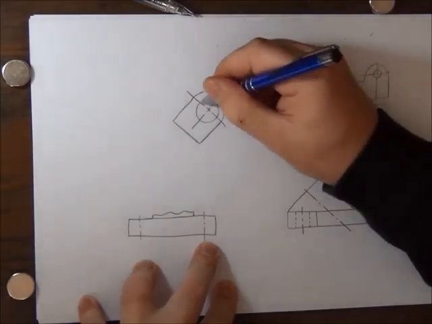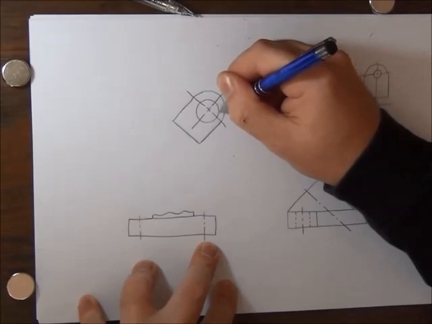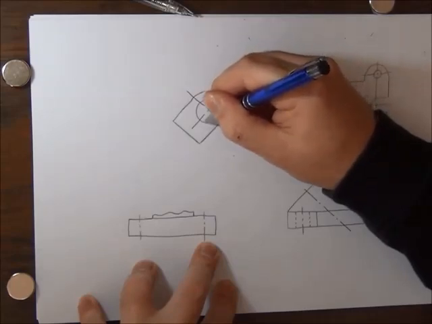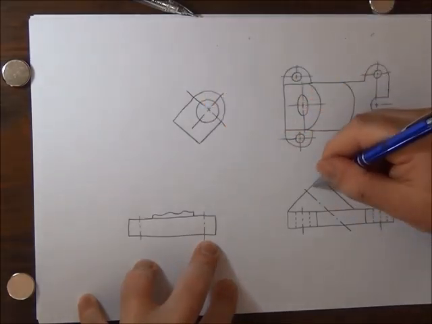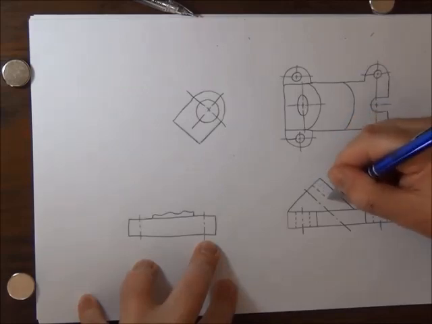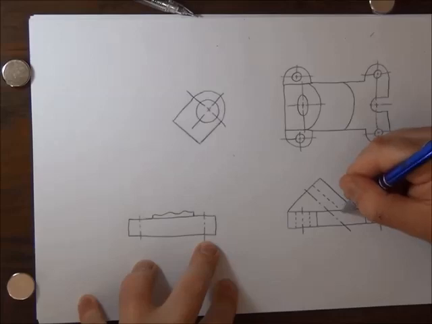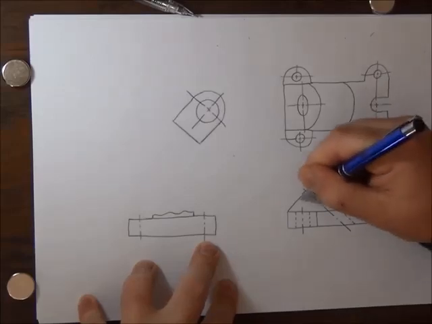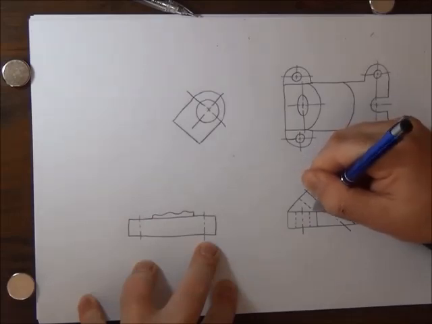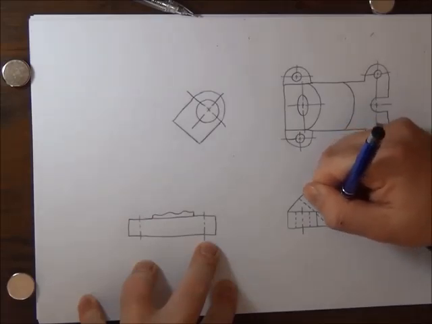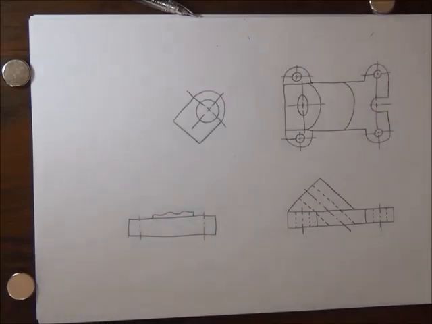Good. Then hidden detail for this one. The question didn't specify where it stops, so I'm assuming it goes all the way through. Like that.